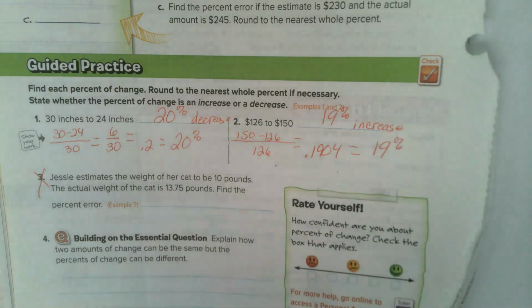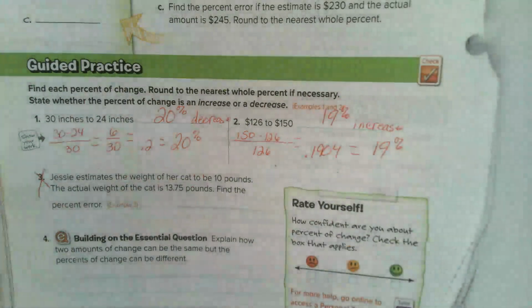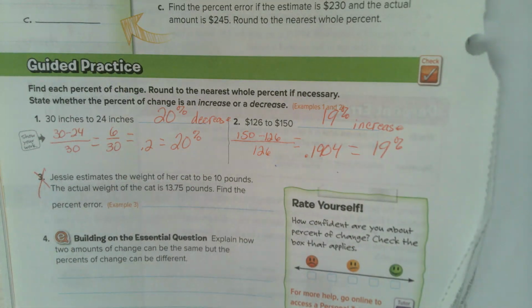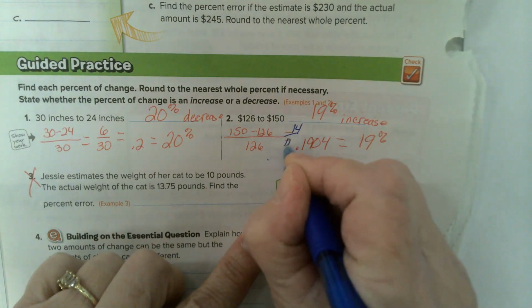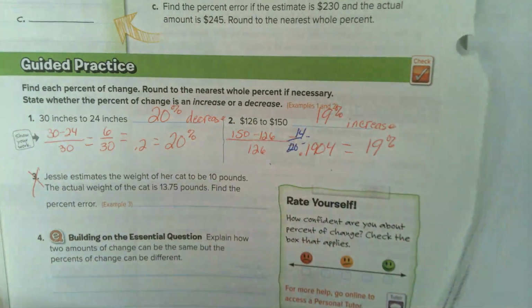The difference, I guess, what is the difference? 150 minus 126 is what, 14? You would have had 14 over 126, which equals that.